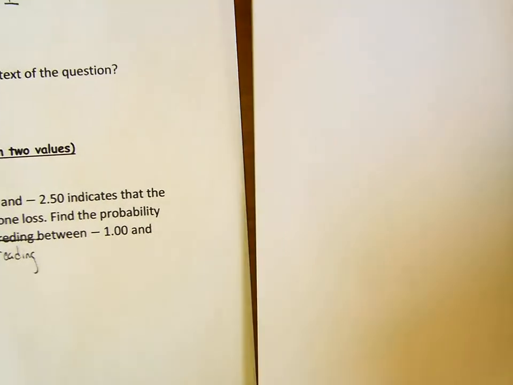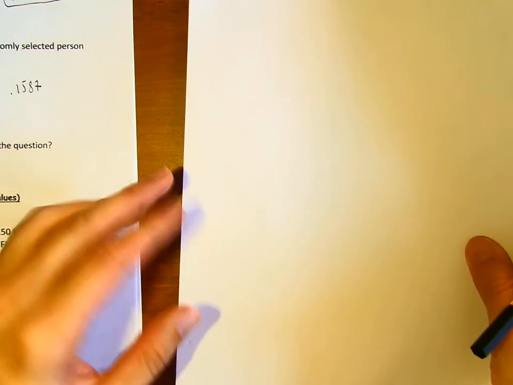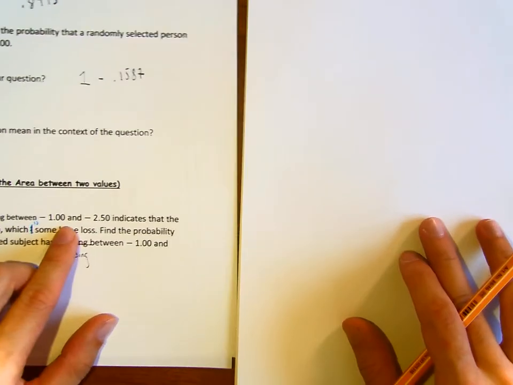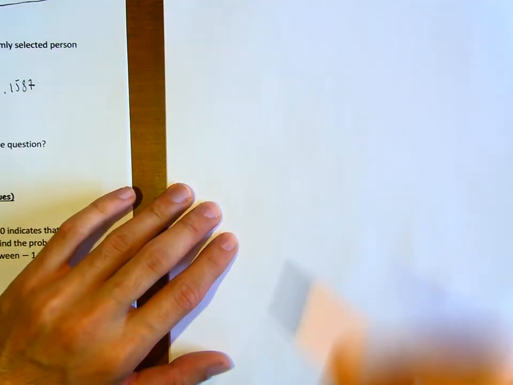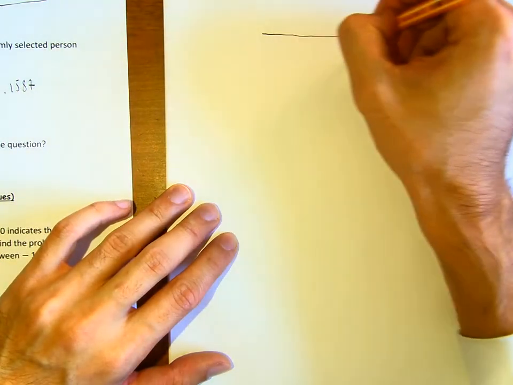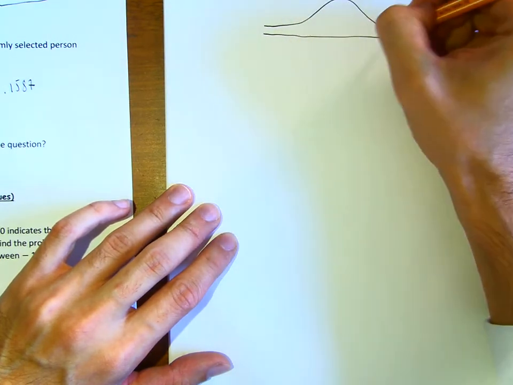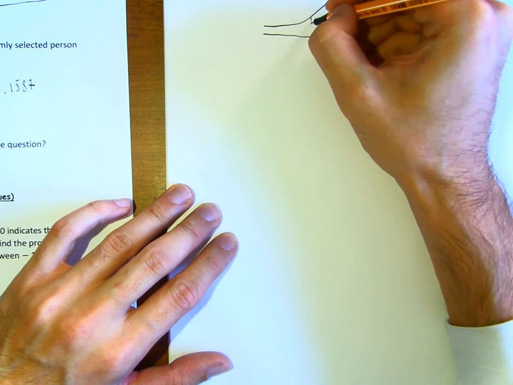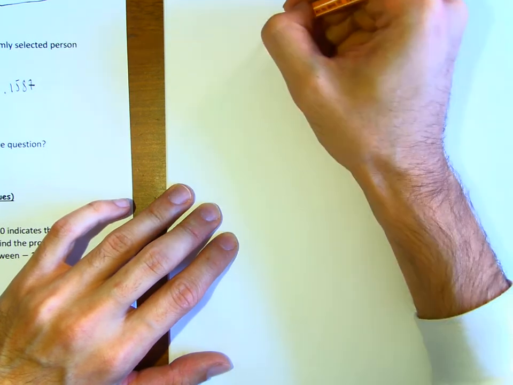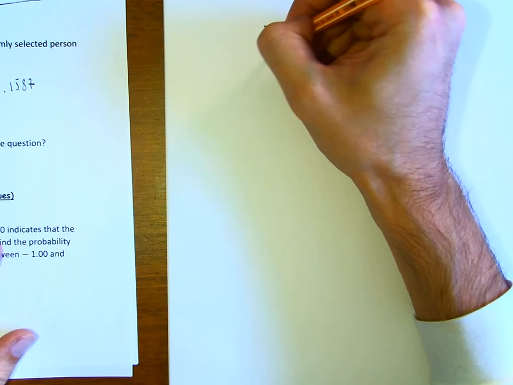Okay, so here, let's try and figure this one out here. Let me zoom out a little bit. So we know the question is saying what is between -1 and -2.5. So if we know the whole area, let's visualize what we want. So here, this is some normal distribution. This is 0. This is -1, and this is -2.50.